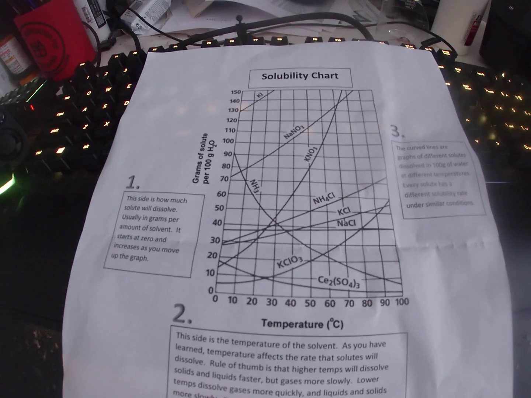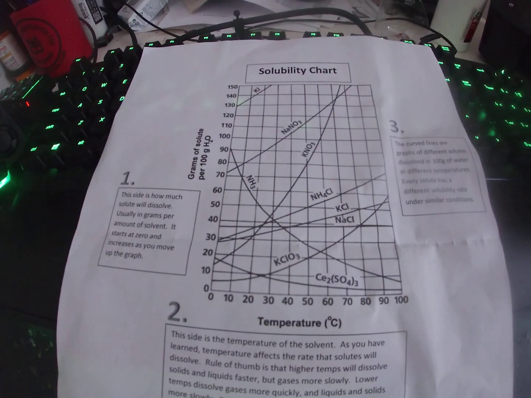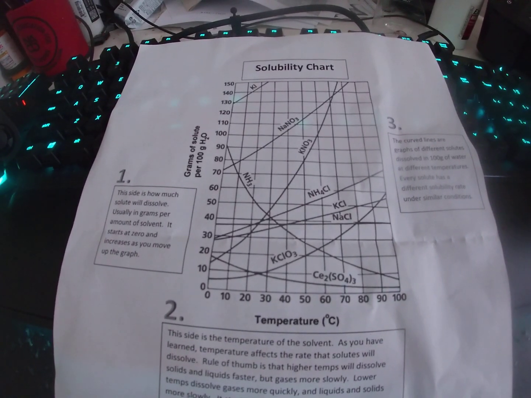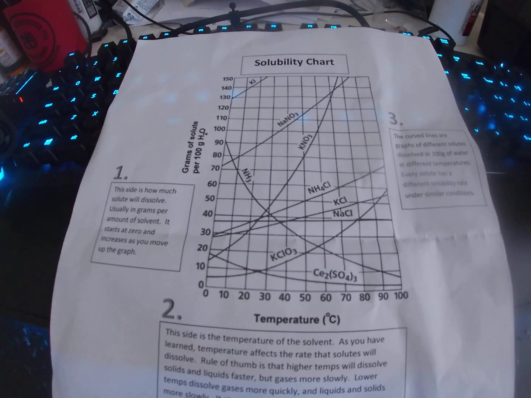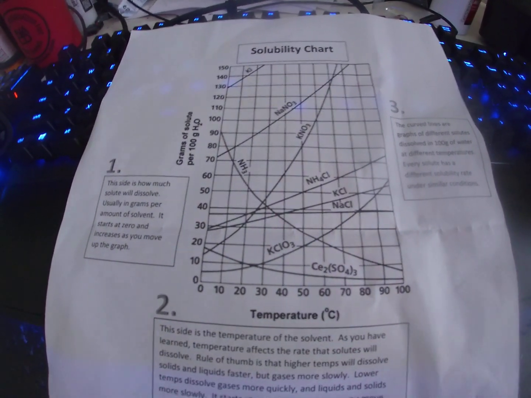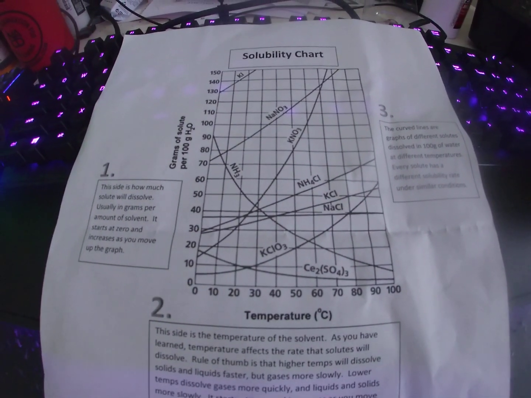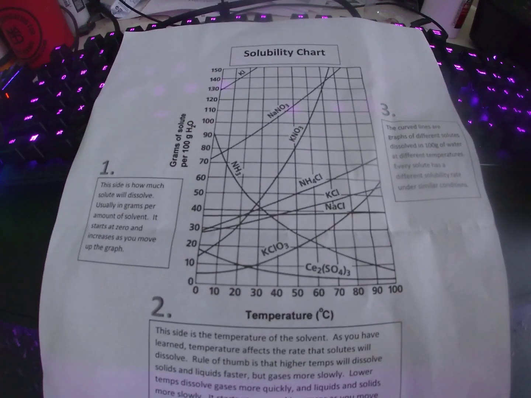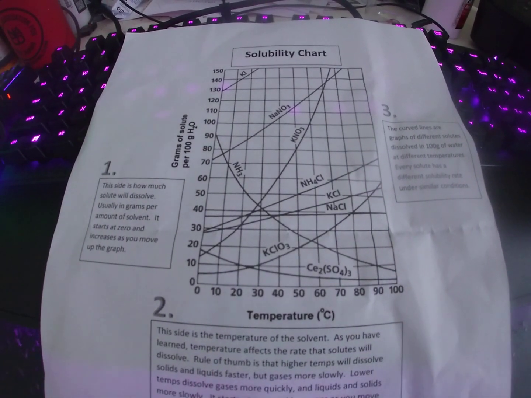Each of those lines is a different solute. And at similar conditions, different solutes are going to have different rates that they dissolve. So say I have a solvent that's at 50 degrees Celsius, then all of the different solutes are going to dissolve at different rates in that solvent at 50 degrees Celsius.